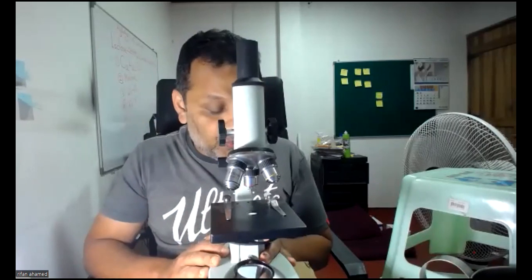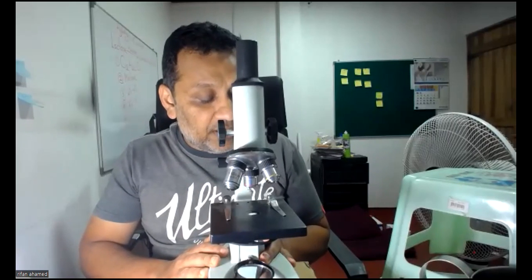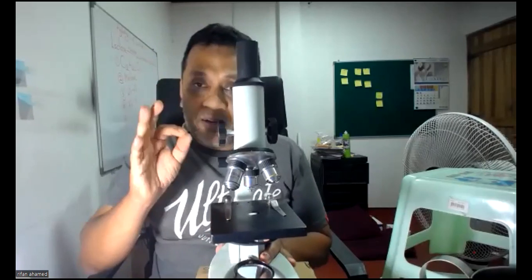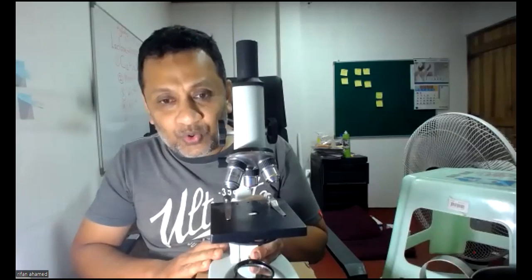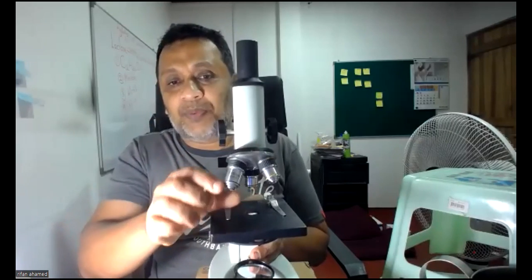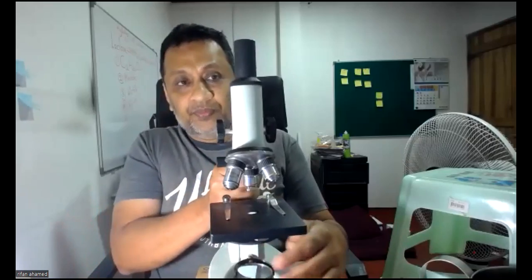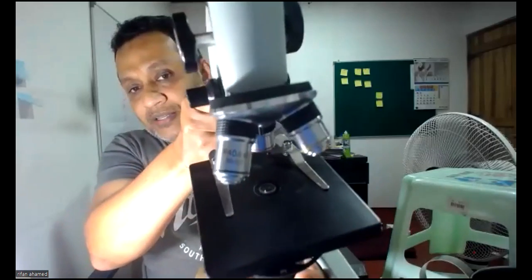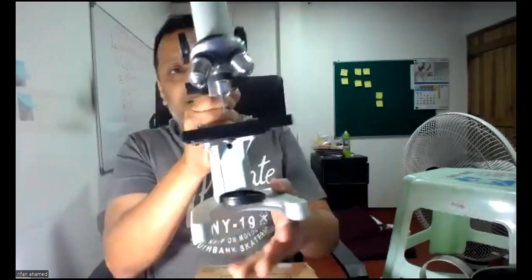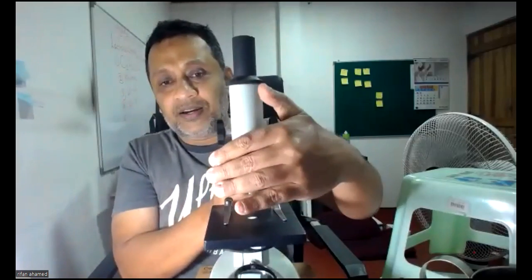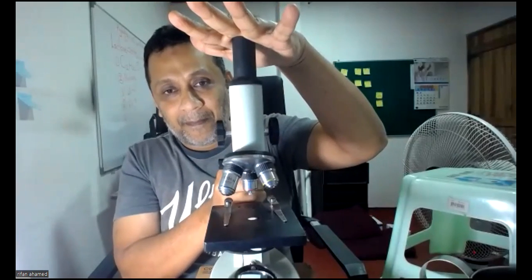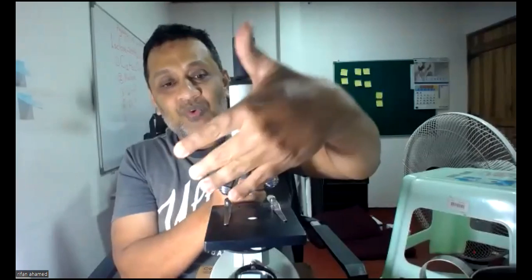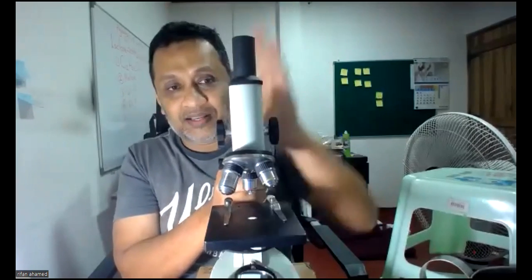For middle power objective, 10x, 15x. And high power objective, 40x, 100x. My high power objective has how much? 40. That is why 40 here, 10 here. 40 into 10, how much? 400. That is the value.